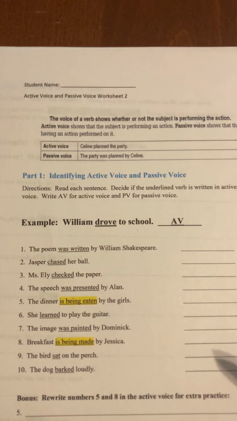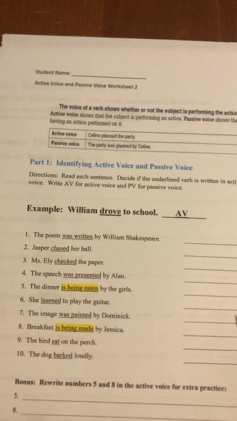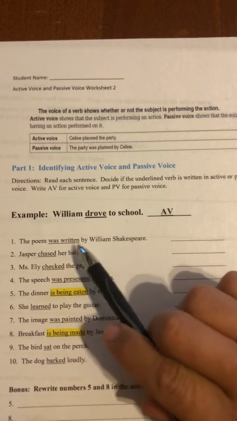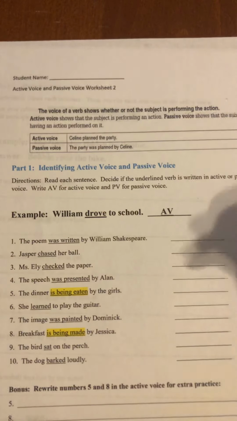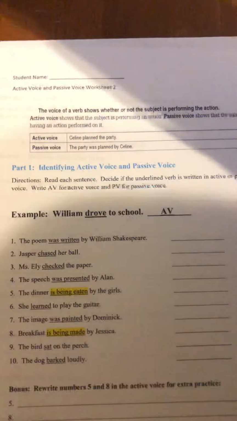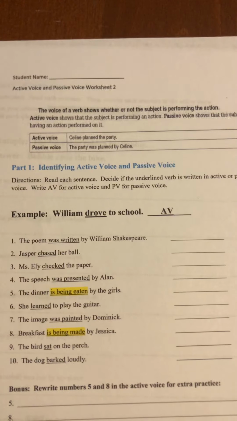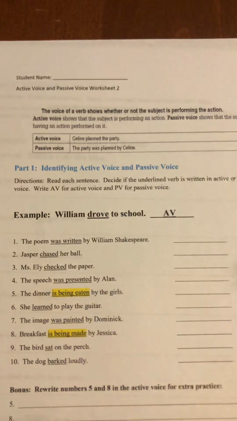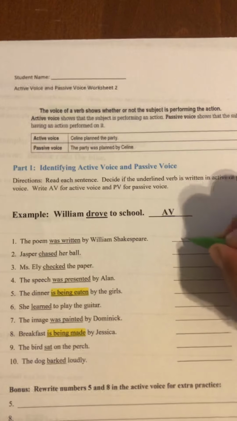So let's make sure we can see that throughout the activity here. So let's go look at number 1. The poem was written by William Shakespeare. This is going to be passive voice. Now, how do I know it's passive voice? Well, I know it's passive voice because it has an auxiliary verb, was, okay? So I'm just gonna write it down here, passive voice.